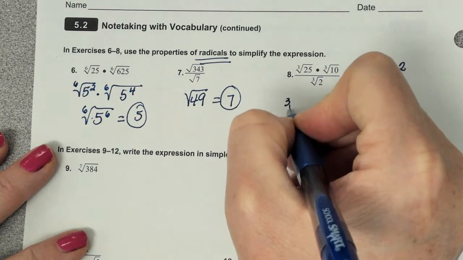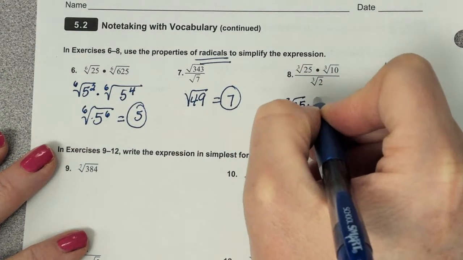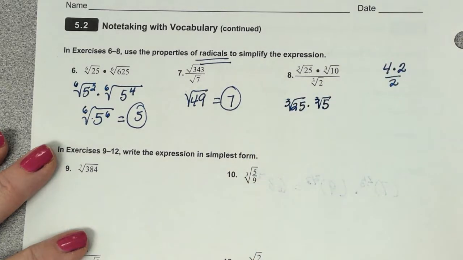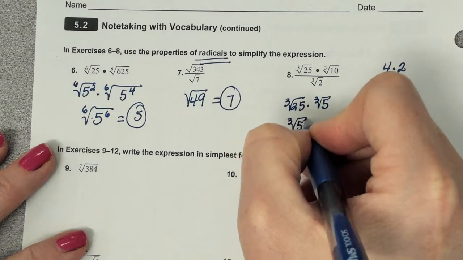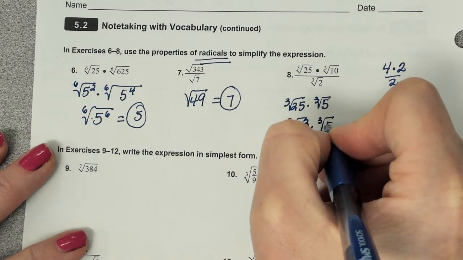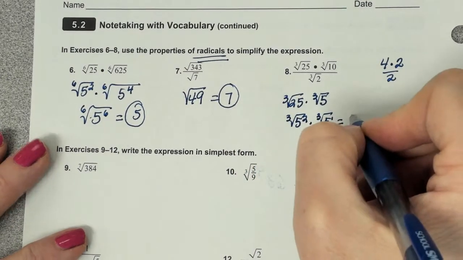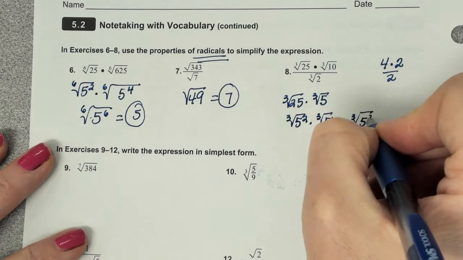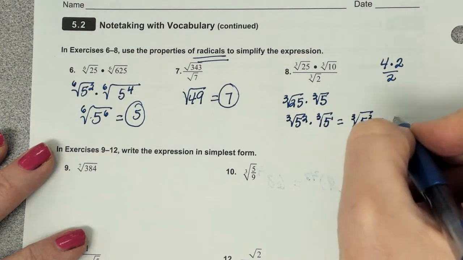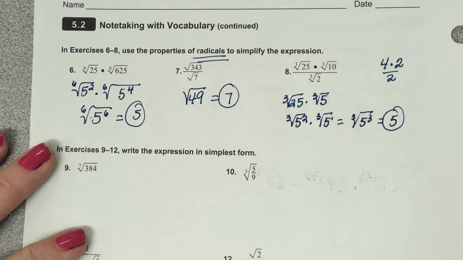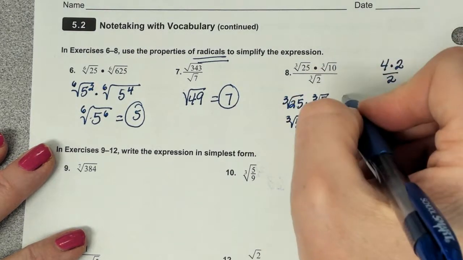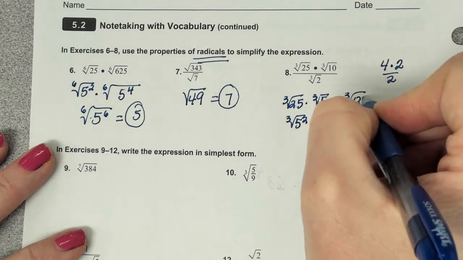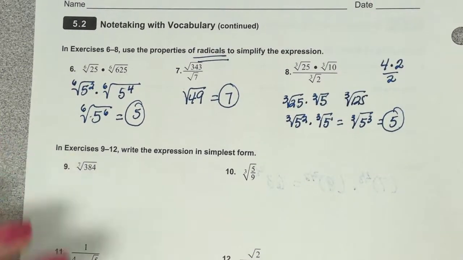So I'm going to have the cube root of 25 times the cube root of 5. Well, now I've got the cube root of 5 squared times the cube root of 5 to the 1st. So that's the cube root of 5 to the 3rd. So what's our answer? Just 5. You also could have just multiplied these. 25 times 5 is 125. Cube root of 125 is 5. Lots of ways to do these.